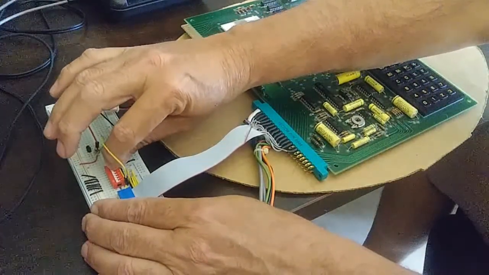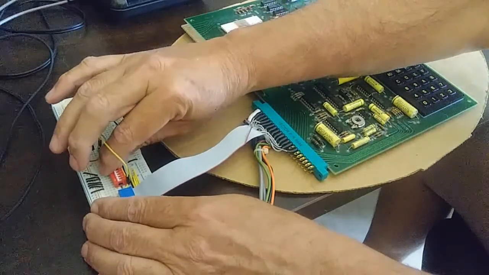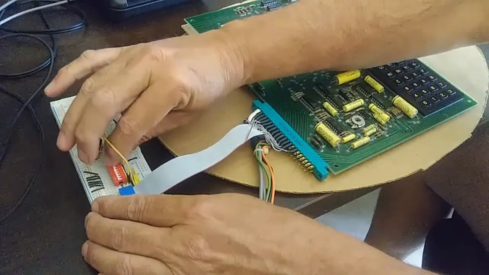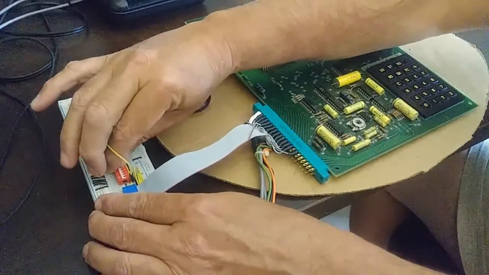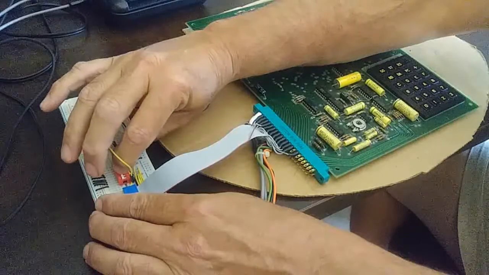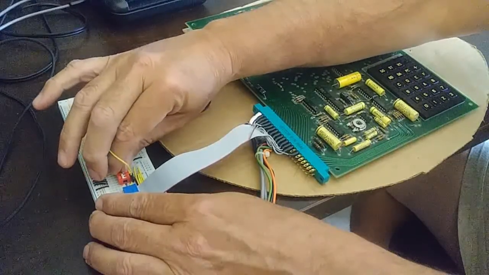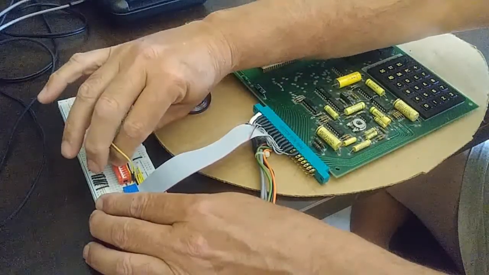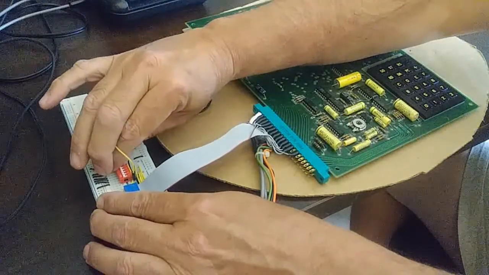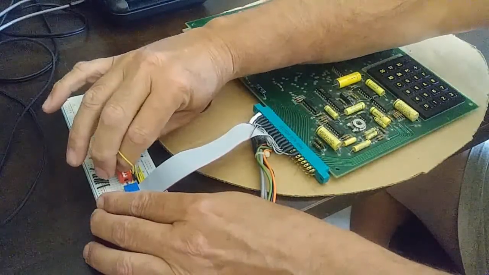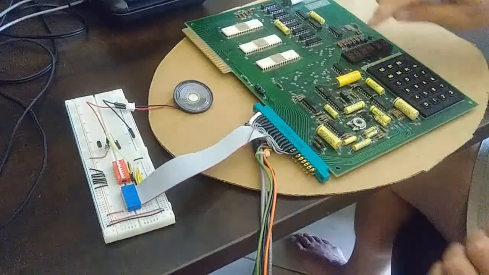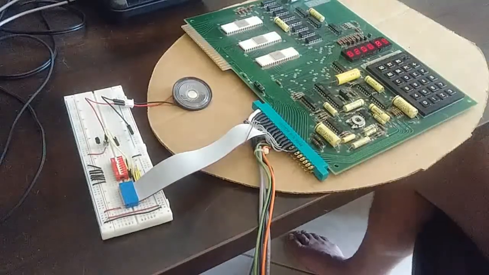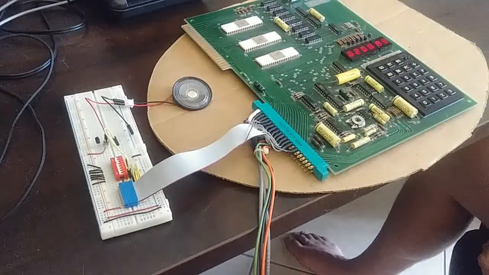And if we move one of these switches, okay, that works. That was a lot of fun. Now let's go take a look at the computer and see how this was all accomplished.